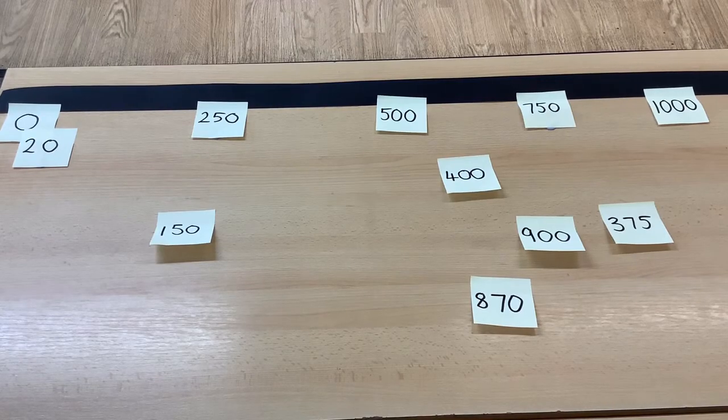The next smallest number that I have left is 150. Now I can see that 150 has 100. So I'm going to look at the numbers that are already on the number line. I can see 250 and that has 200s. So 150 must be smaller than that because it only has 100. So I'm going to put that on the number line. So I'm thinking that between 0 and 250 there are 250 numbers. I think 150 is about halfway in between those two numbers.